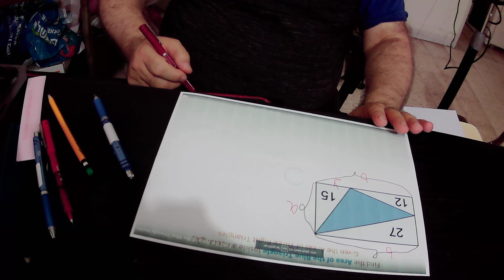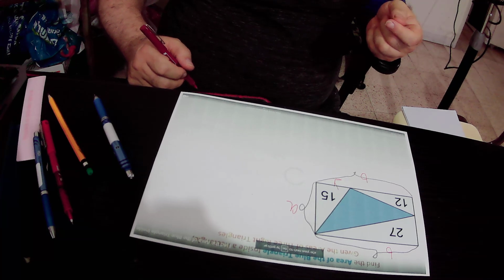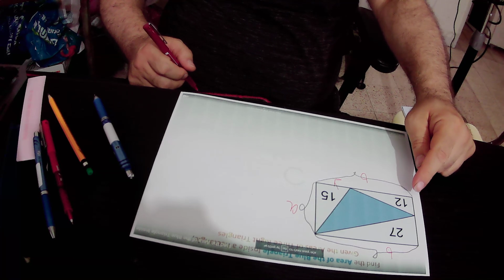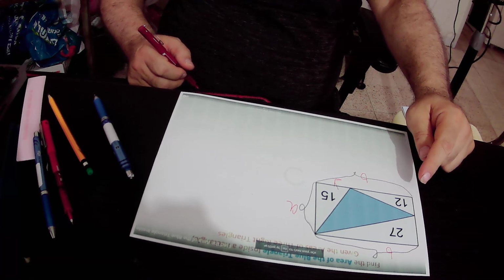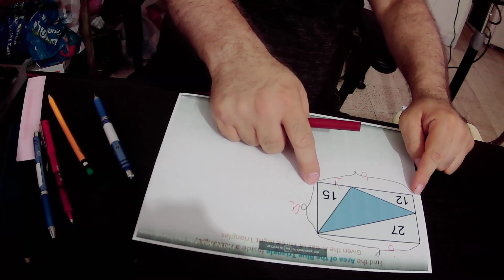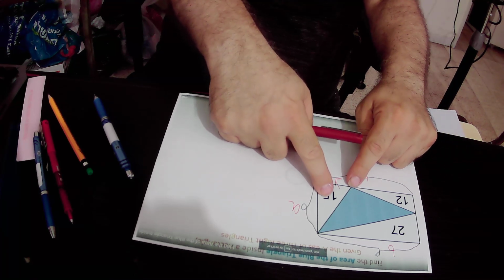And as you can see from the drawing, the base of the triangle whose area is 12 units will be the length of the rectangle, that is B, minus the base of this triangle, that is y.